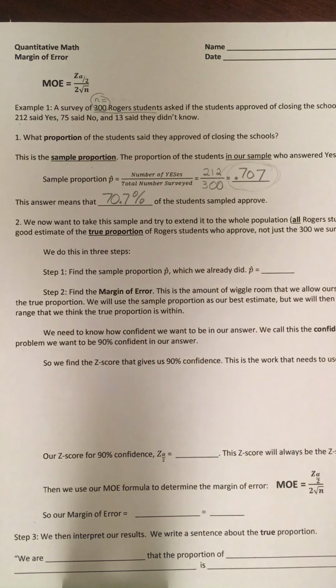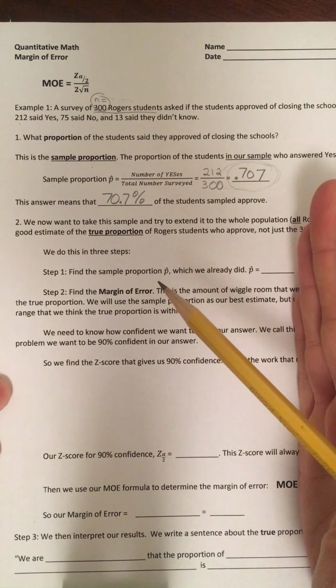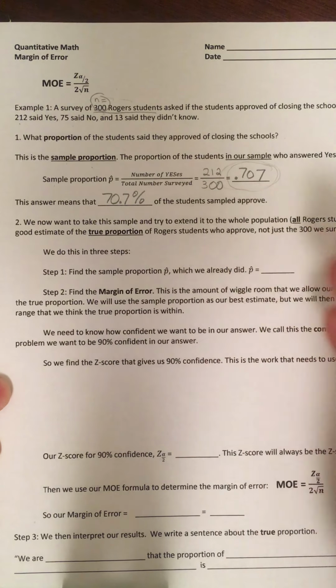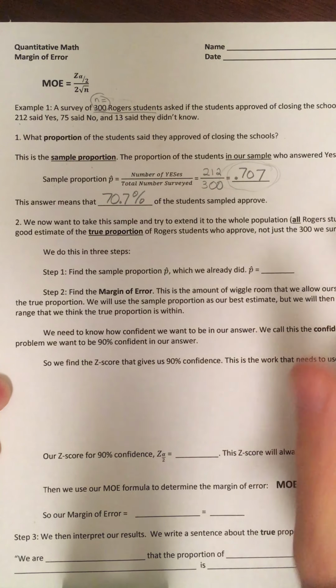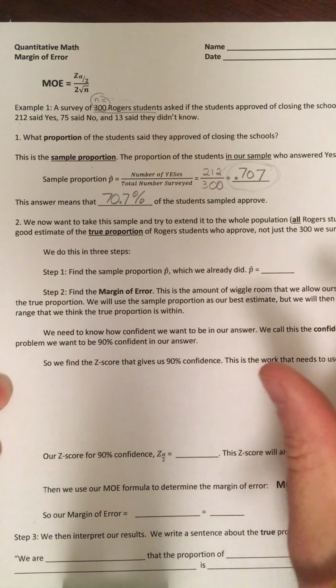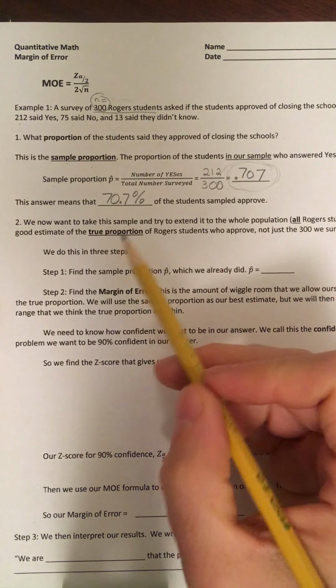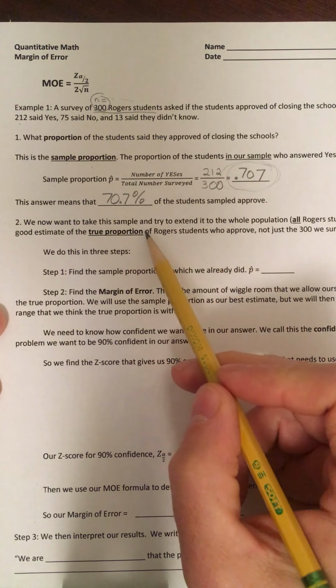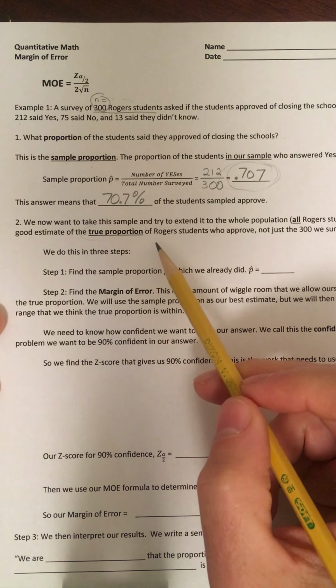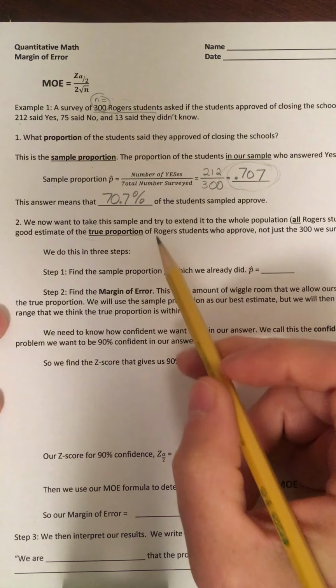So what I do is I give myself a little wiggle room, what we call the margin of error. I'm going to say, I think it's 70.7%, give or take, plus or minus this little bit. And we call that little bit the margin of error. Okay? So we do this in 3 steps. And the whole point is that we're using this sample to talk about the whole population. Okay? The real parameter, the true proportion.